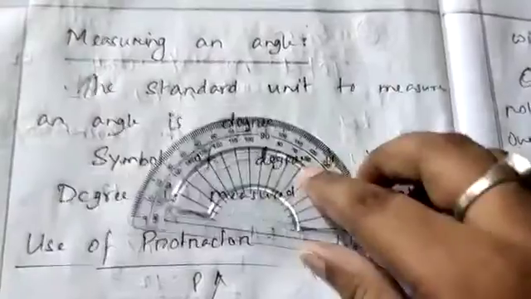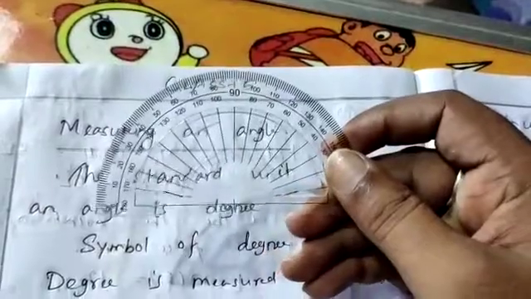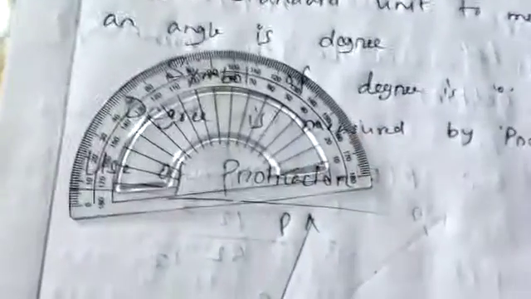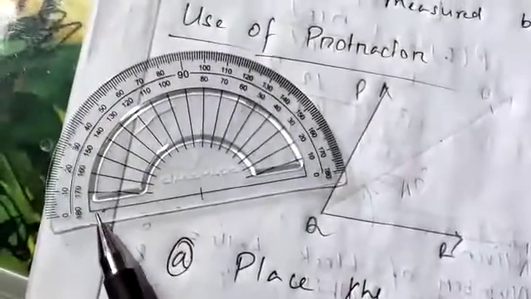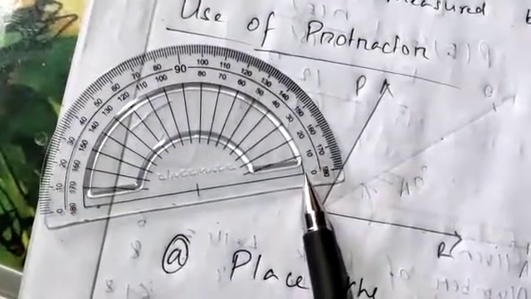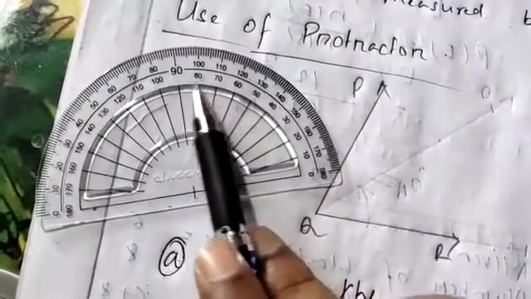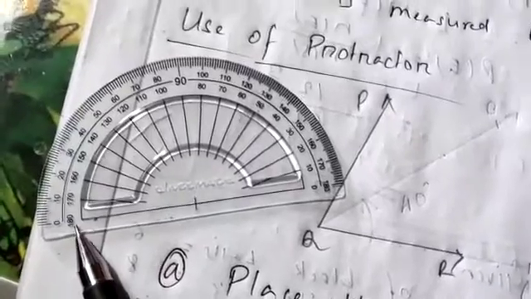Look at the protractor carefully. In this case, you see that there are two scales, one is the inner scale and one is the outer scale. Look at this one, this is the baseline. This is the 0 point: 0, 10, 20, 30, 40, 50, 60, 70, 80, 90, 100, like this. This is 180. Why 180?